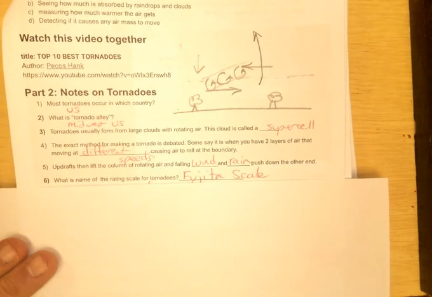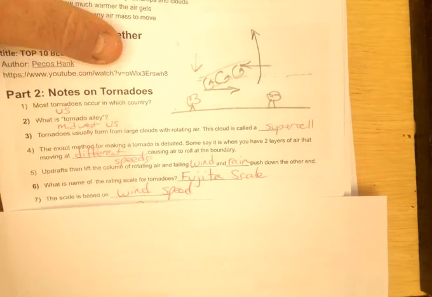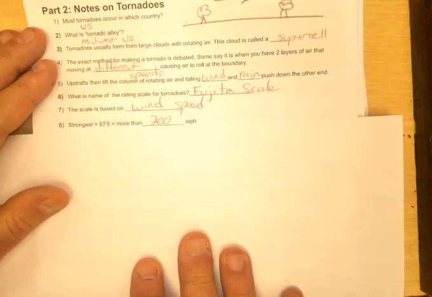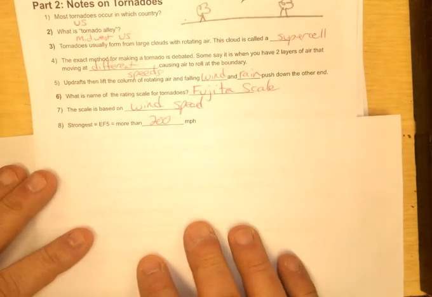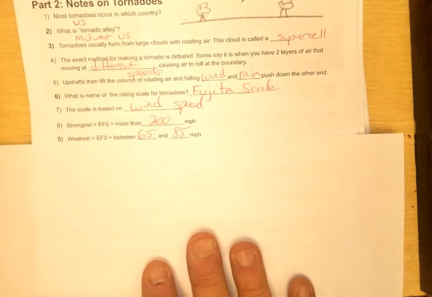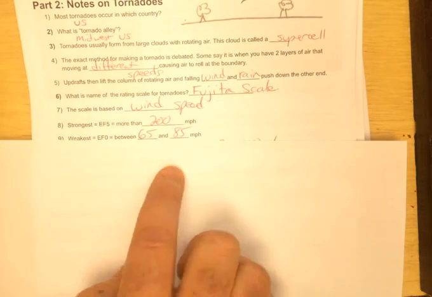The rating scale for tornadoes is called the Fujita scale, and that measures things from 0 to 5. This is based on wind speed. The faster the speed, the higher the number. Very similar to the hurricane scales. The strongest, an EF5, is something that has more than 200 miles per hour. The weakest, an EF0, is between 65 and 85 miles per hour. That's also very similar to the weakest hurricanes.